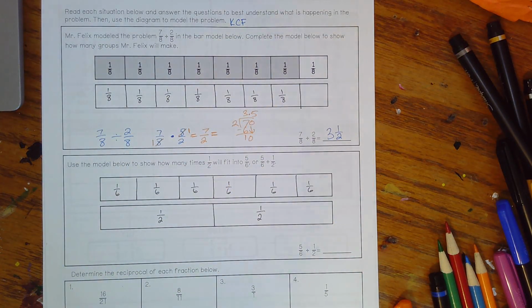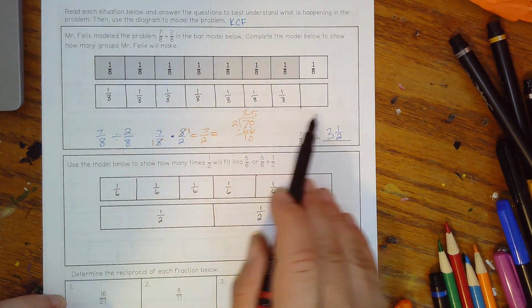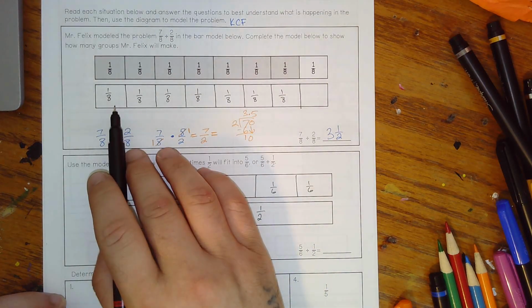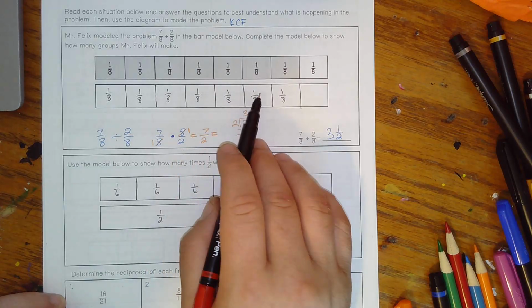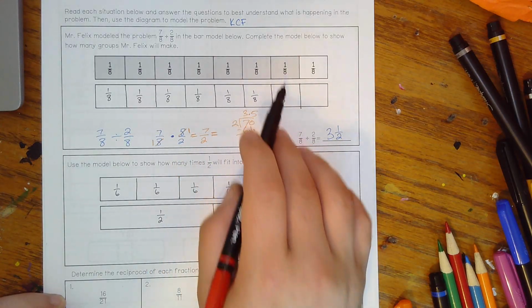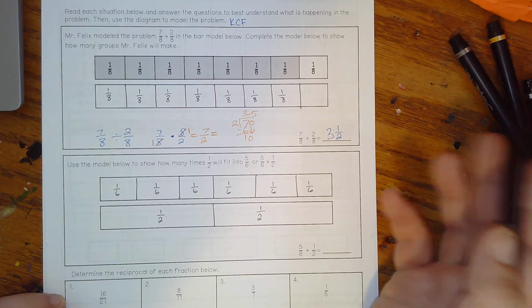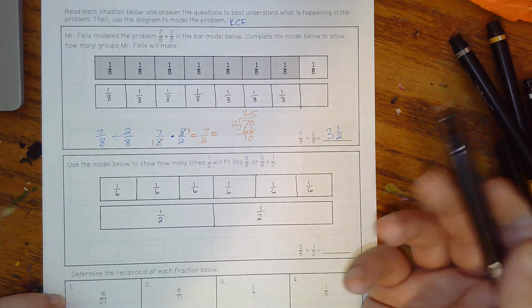So there should be, amongst all of these eighths, 3 groups and a 1/2 group. So I have 1, 2, 3, 4, 5, 6, 7, because it matches here, my original fraction, which is 7/8. And I need to make 3 groups out of that.